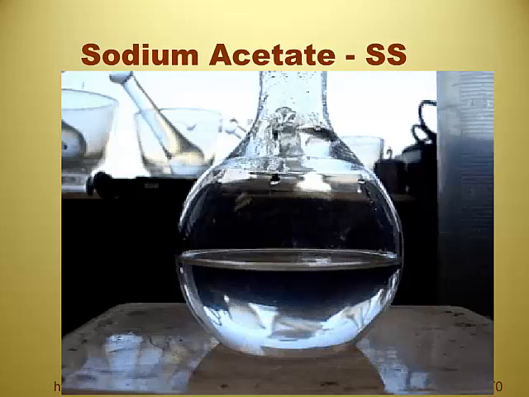What happens when the temperature comes back down? If it comes back down at a reasonable rate, you just leave it sit there and cool. It's going to stay in solution just like you see here. Same as honey.